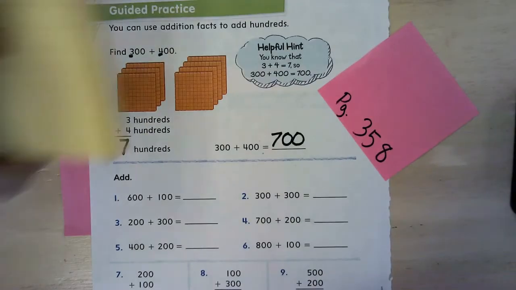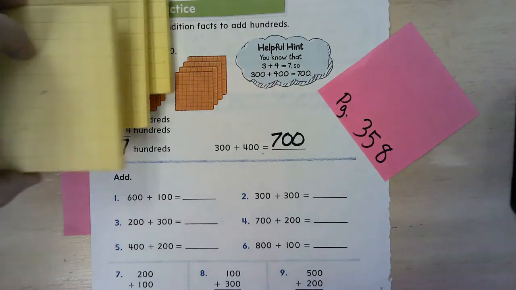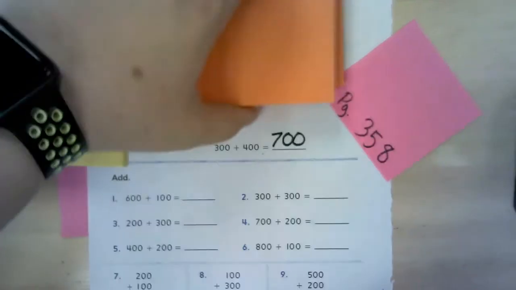Let's take a look at what this would actually look like. Here are my 300s, and then here are my 400s.